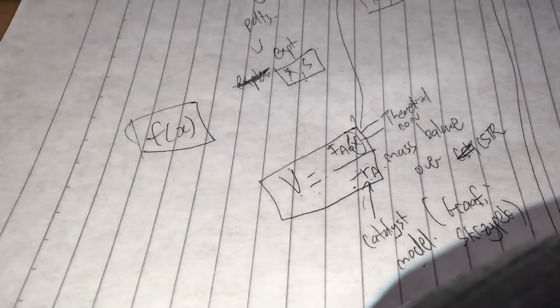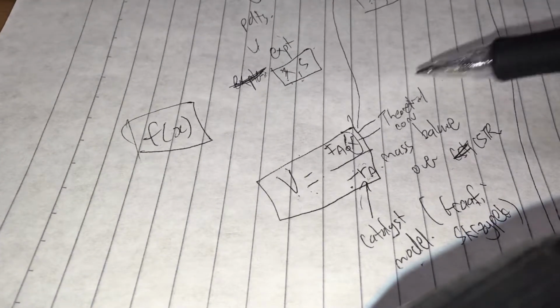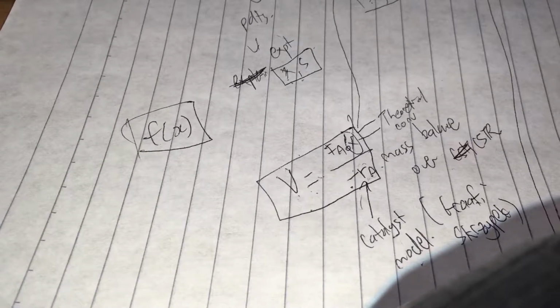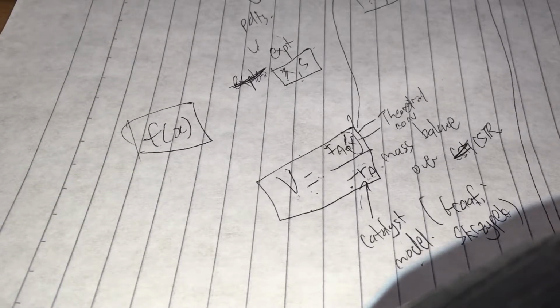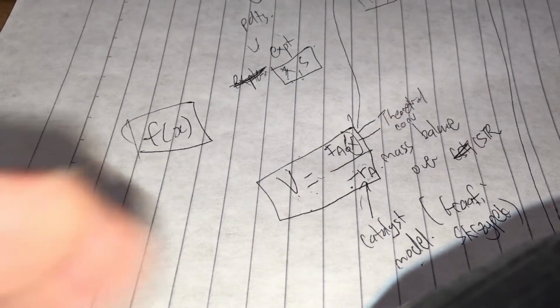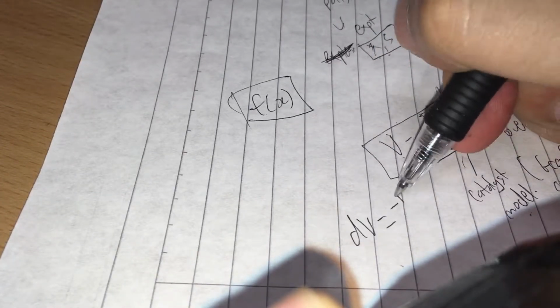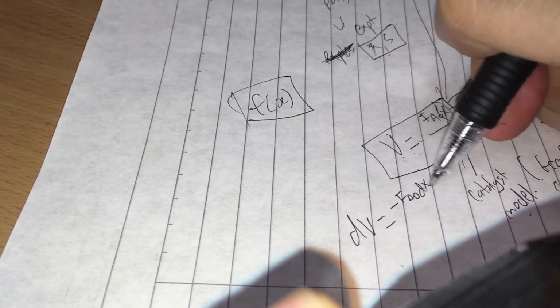Now, of course, the very important trick is to get the reactor model right. So if it's a CSTR, we do a CSTR model. If it's a PFR, we will do a PFR model. The PFR model, it's the differential form, I believe: dV equals minus FA0 dX over RA.